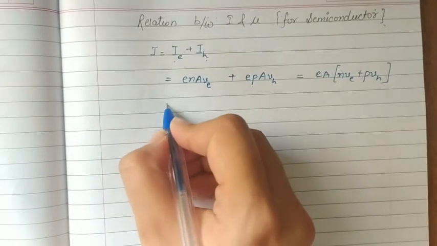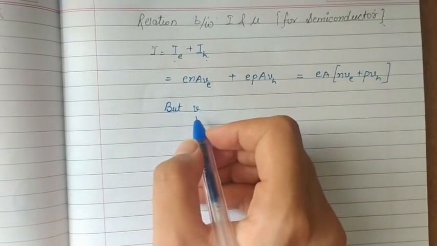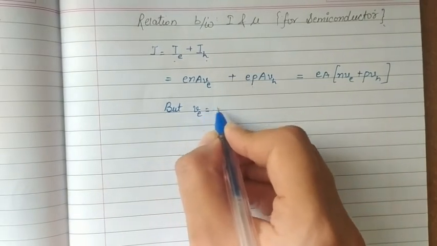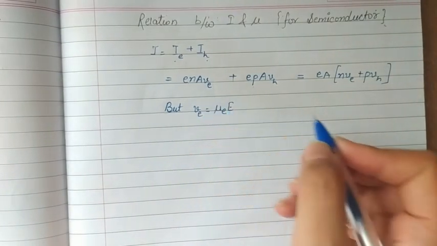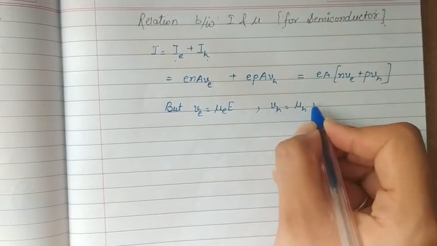But we know that drift velocity V is equal to mu E. So in case of electrons it will be mobility of electron and electric field, and in case of holes it will be mobility of holes and electric field.